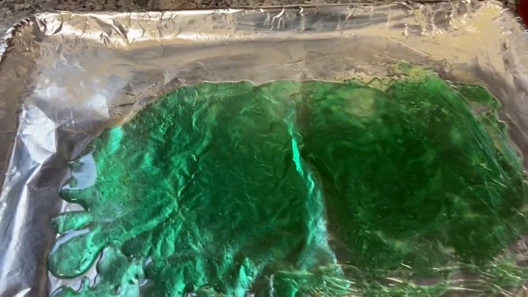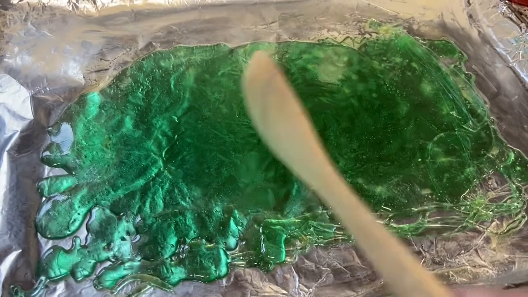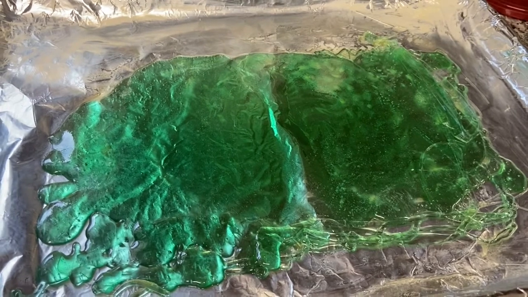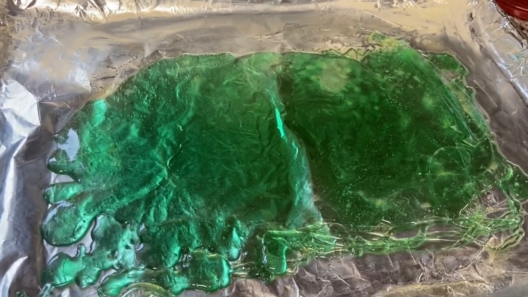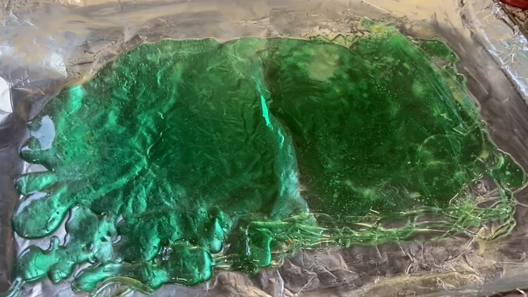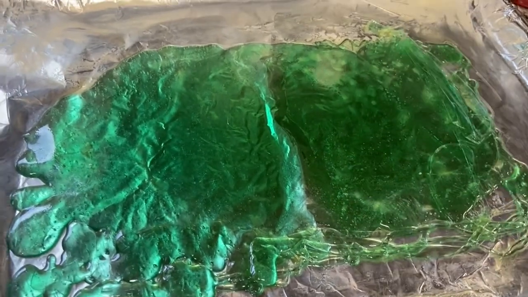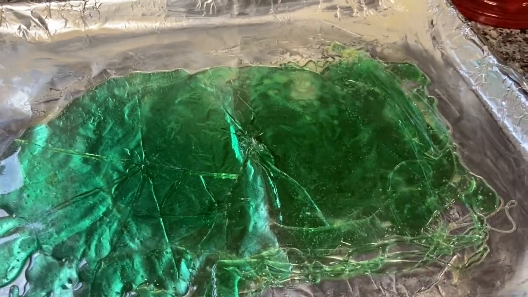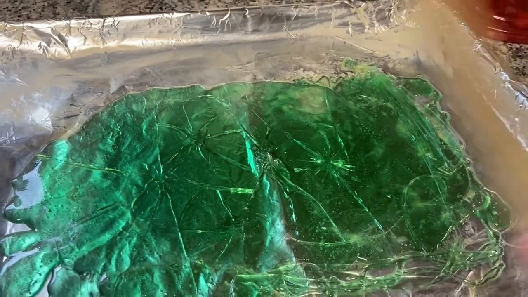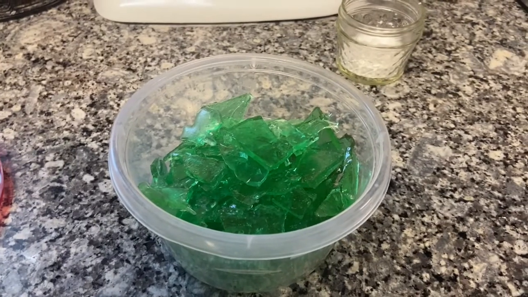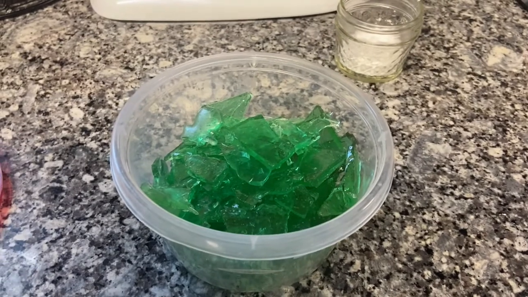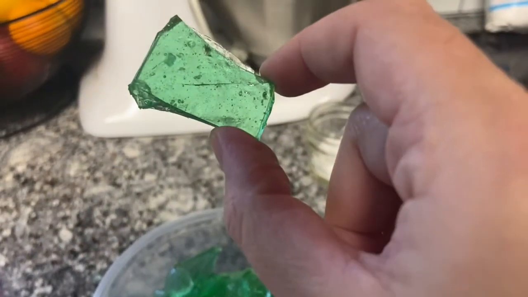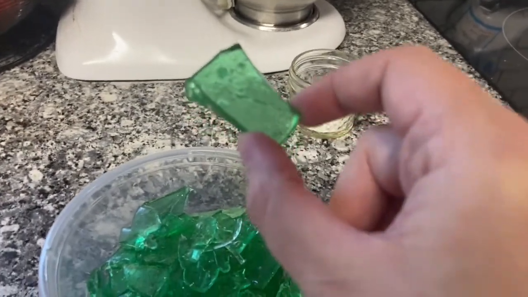So the last step with this recipe is the most fun part. We have to break this into pieces, okay? So you could do this in a variety of different ways. You can use a butter knife, or even a little hammer, or a meat tenderizer, something like that. But I've just got this nice old-fashioned wooden spoon, and I'm just going to give it a few cracks so I can break this into some pieces. So now I've broken up all of my candies, and as you can see, they look really pretty and shiny, almost look like broken glass, but this is candy. And look how pretty that is.